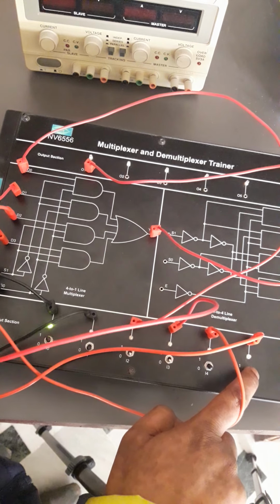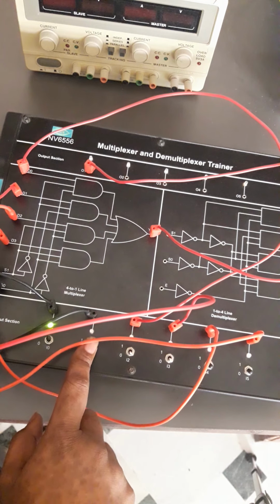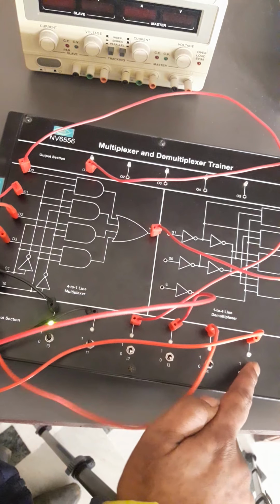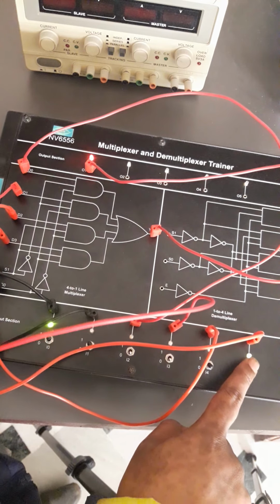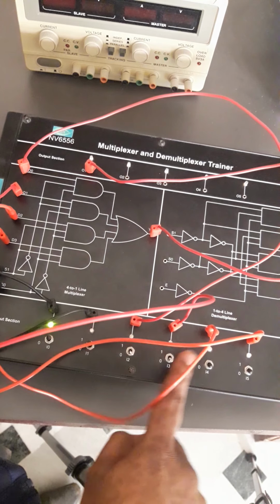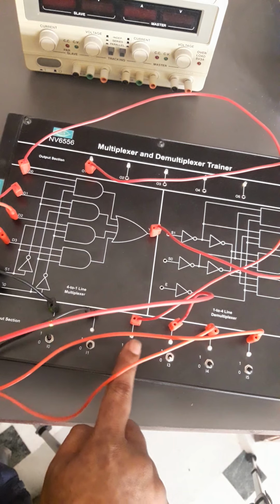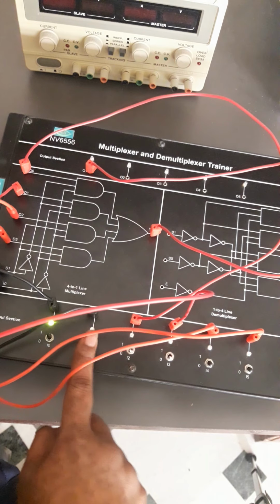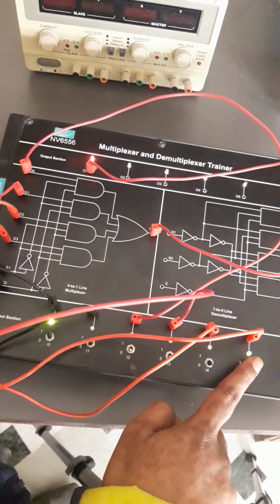This terminal is also not working, but when both are 1 1, only this terminal will work. You can see only this is working, other terminals are not working, because now this terminal will work.